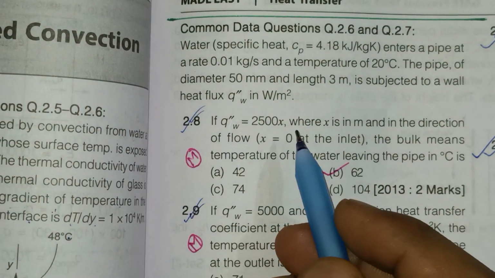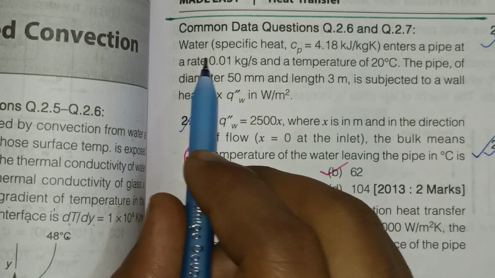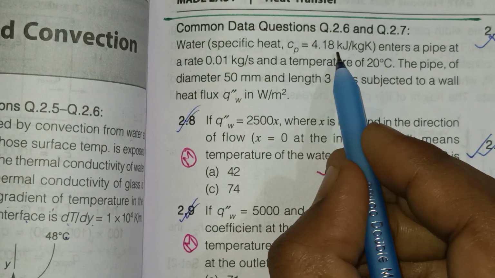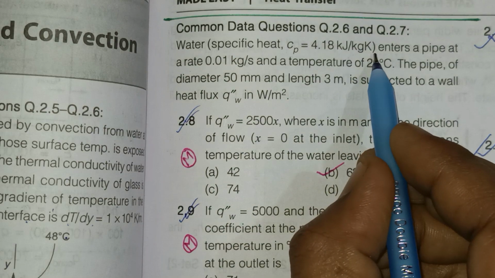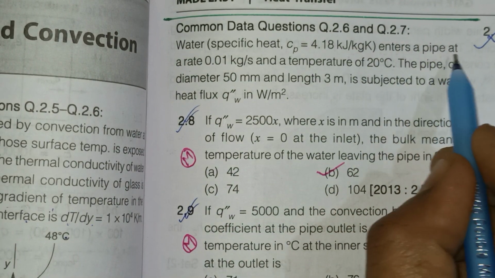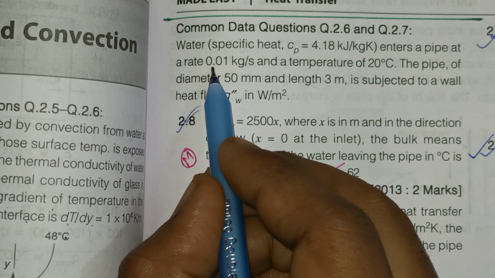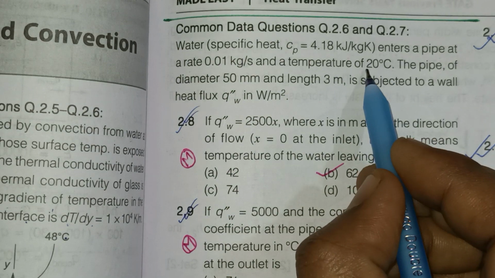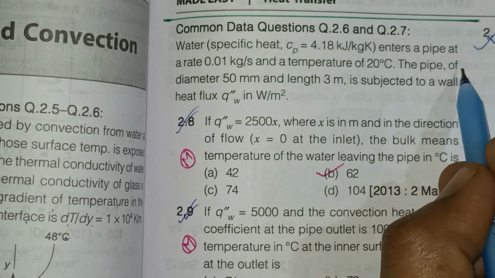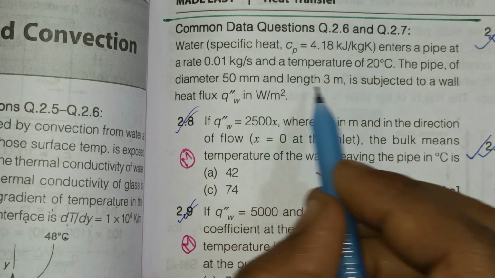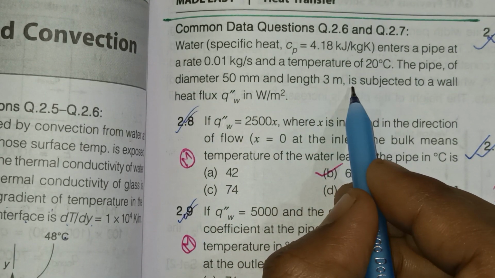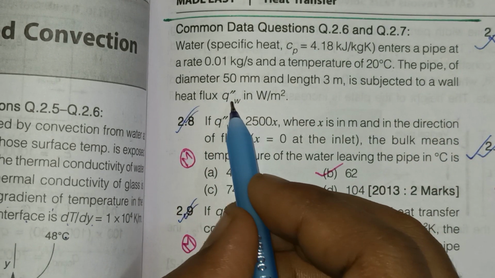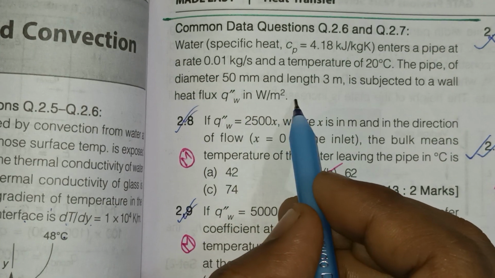So here in this question, what is given? Water, specific heat Cp equal to 4.18 kilojoule per kg Kelvin, enters a pipe at a rate of 0.01 kg per second and a temperature of 20 degrees Celsius. The pipe of diameter 50 millimeter and length 3 meter is subjected to a wall heat flux Qw double dash in watt per meter square.